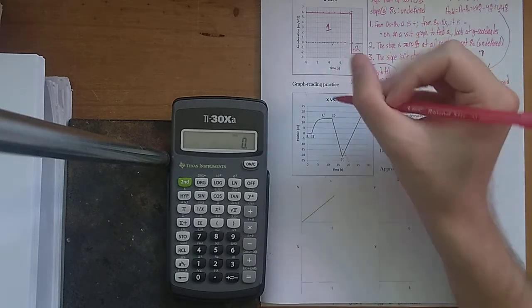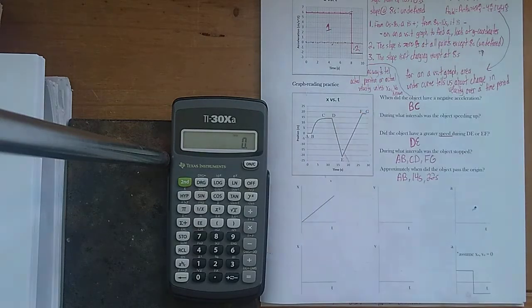It's kind of tricky to talk about what happens at points because that's one instant in time. We don't deal well with one instant in time. We like to look at things over a period of time. So we're going to ignore those points. Last question for this graph.